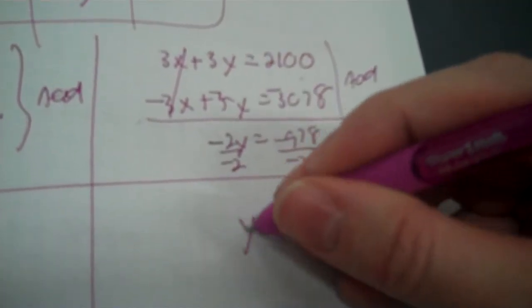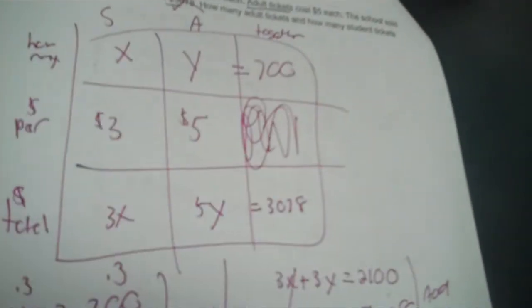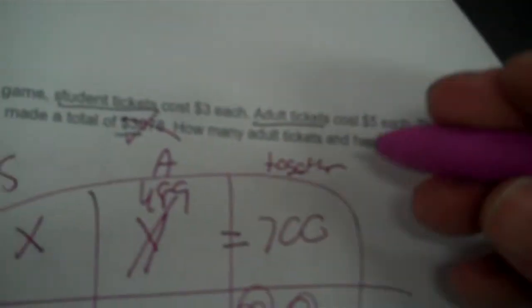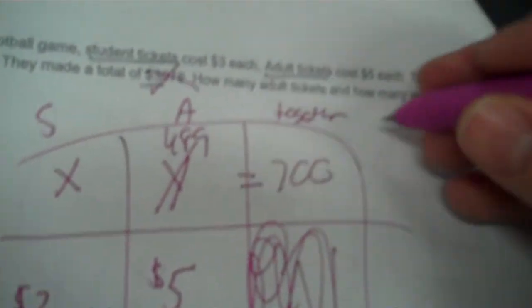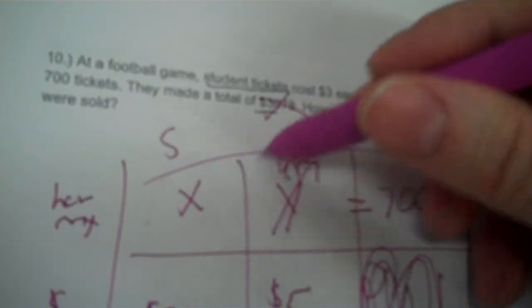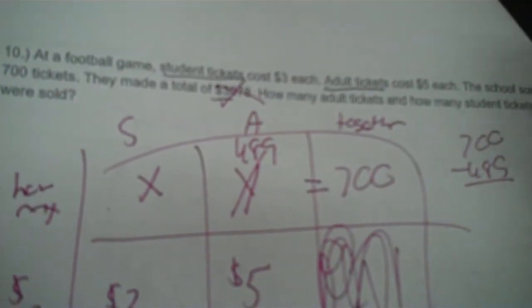Dividing a negative by a negative will give me the positive. 489, so y is 489. So here's y, that's your adults, 489. To find the students, you can put 489 in there. You could also use a little bit of street smarts and take 700 minus 489, because x plus 489 is 700, and that'd be 211.